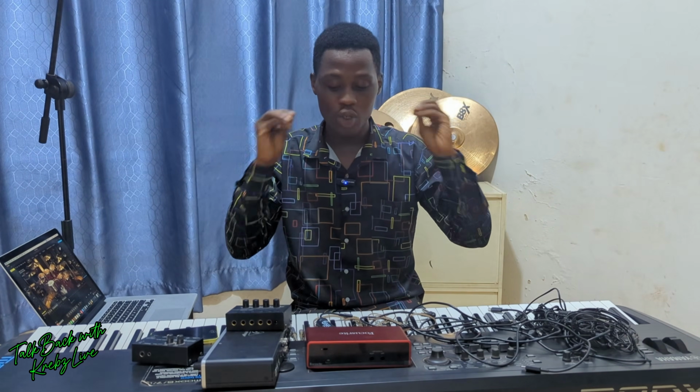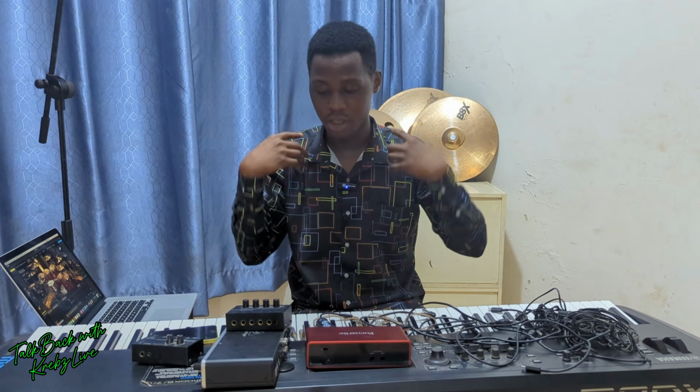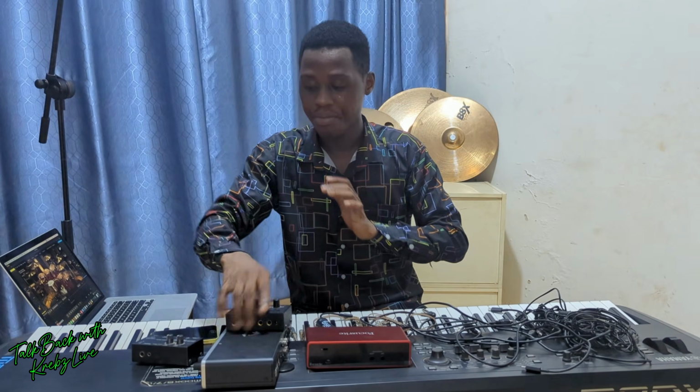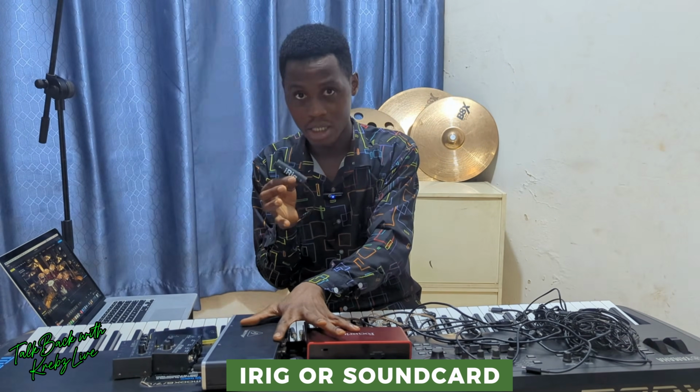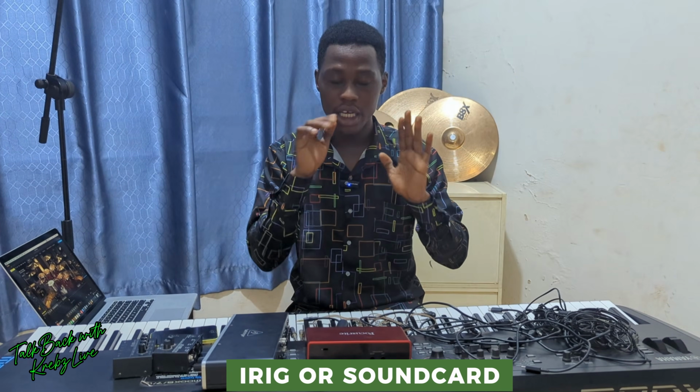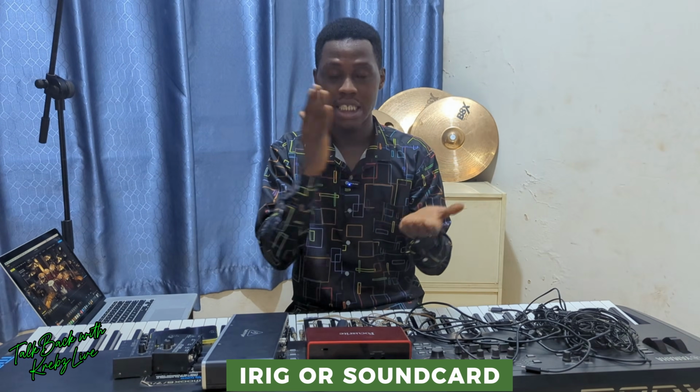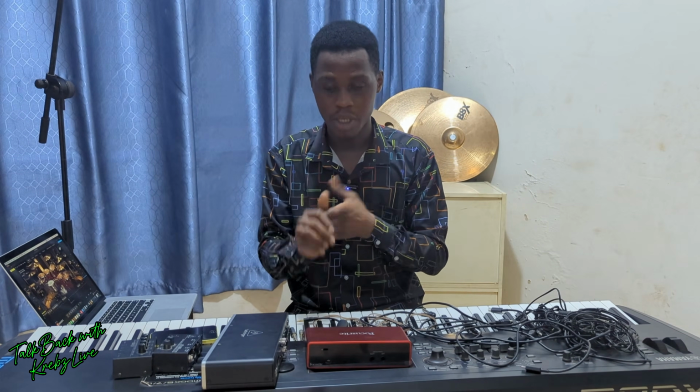Now, how do you record your in-ear monitoring mix like we do in our church? You are using either of 2 processes, okay? Either you're using the iRig or you're using the sound card. And each of these has a disadvantage and an advantage, and I'll explain.